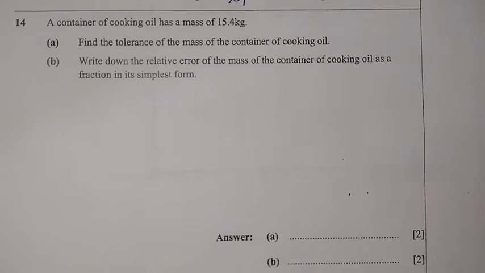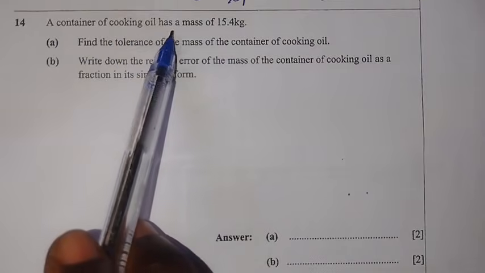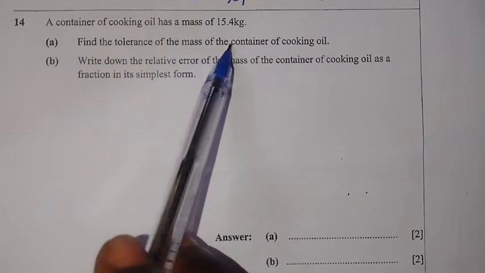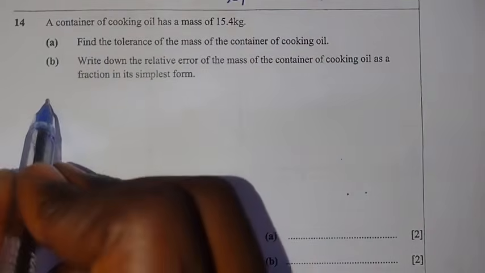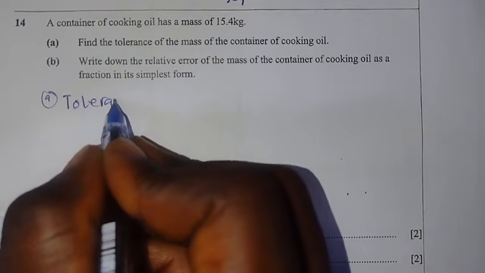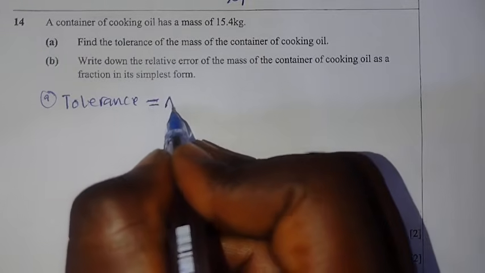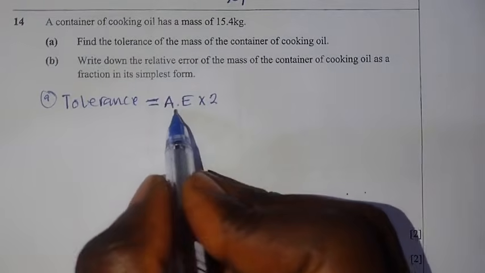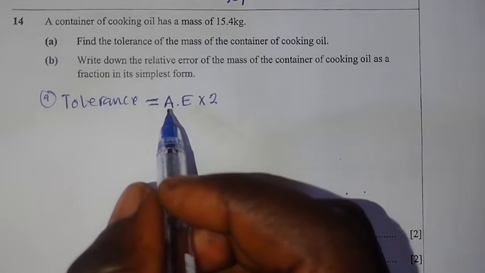Alright, so we now come to question 14. Question 14 reads: a container of cooking oil has a mass of 15.4 kg. Question A, find the tolerance of the mass of the container of cooking oil. Here we need to find the tolerance and we need to use a formula. Tolerance is equal to the absolute error times 2. The absolute error can be found by recorded value minus true value.